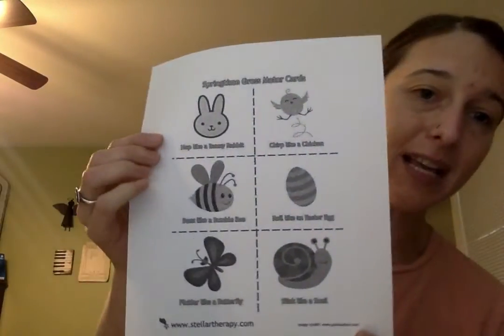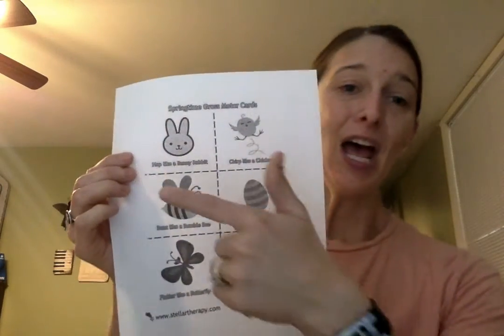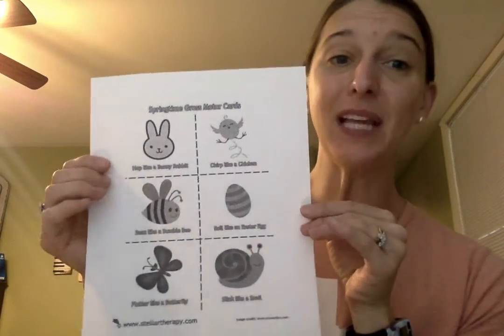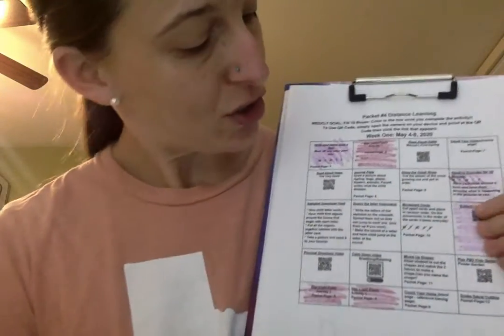Okay, the next one is movement cards, and it says I can find that on page 10. The movement cards look like this, really cute. And you're just going to cut them out. They're spring movement cards. You're going to mix them up and have your child lay them out in a row, and they are going to complete all of the movements. This is one of the activities that they're going to do every day. So if they do it on Monday, they cross off the letter, and so on. They're going to have a lot of fun with that one.